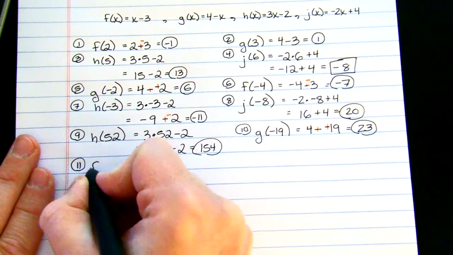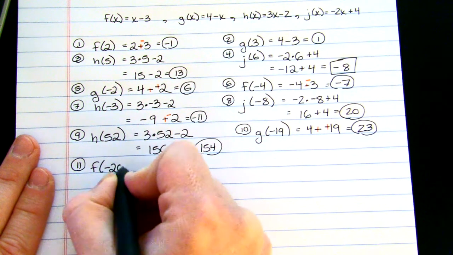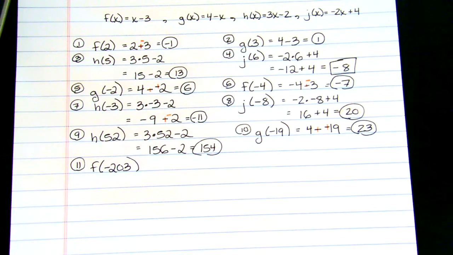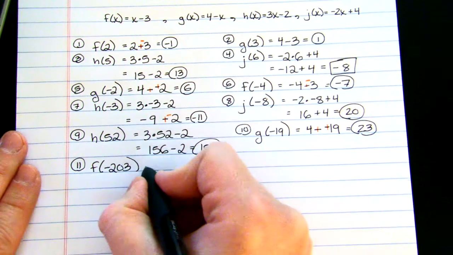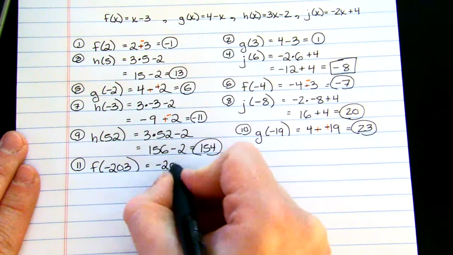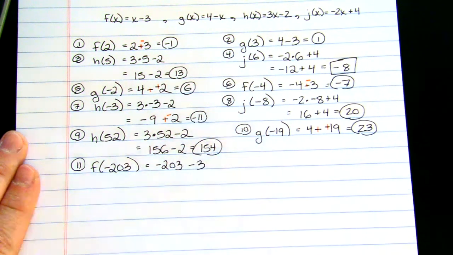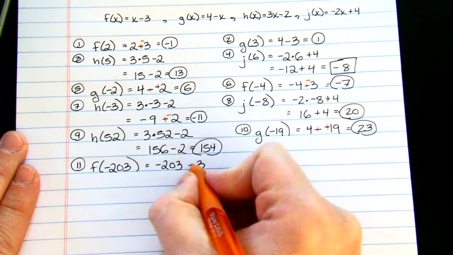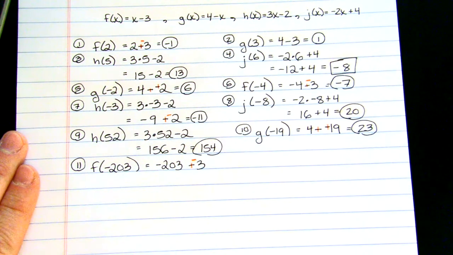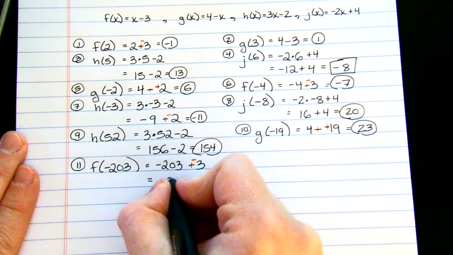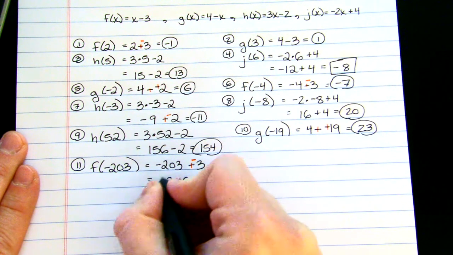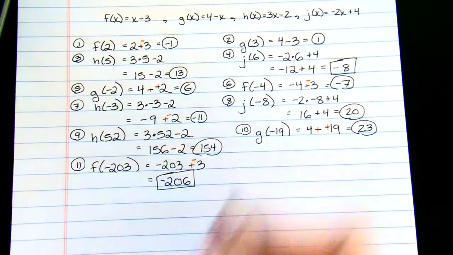Number 11, f of negative 203. That's negative 203 minus 3. Could go and make my two changes if I want, or I can just use the calculator, and I'm going to get negative 206.